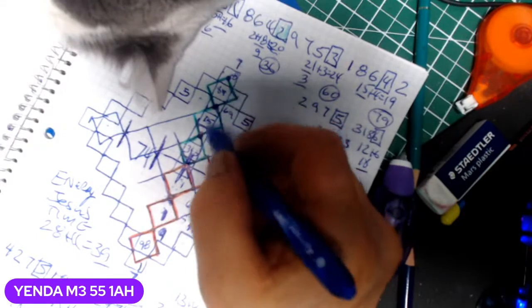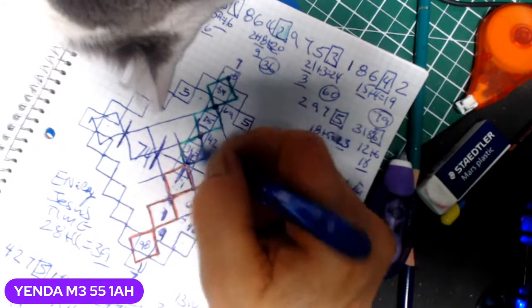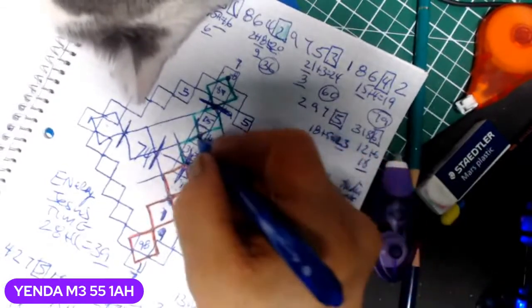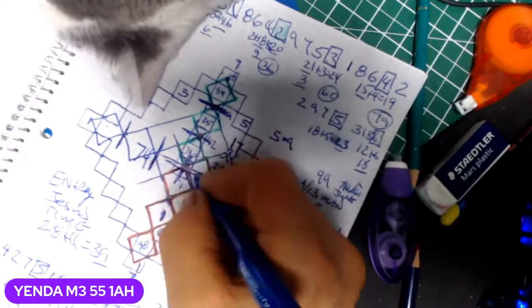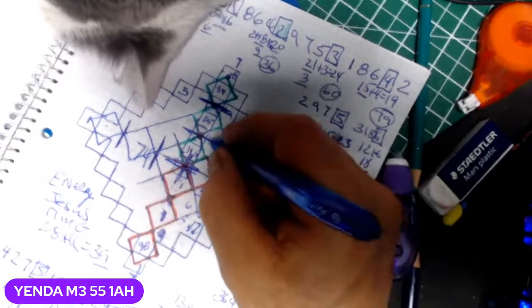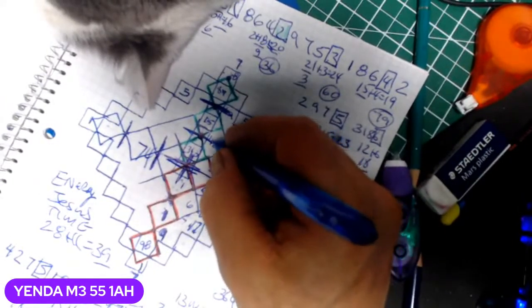And when I'm counting down and using the same numbers, it is exactly 7, 5, 3, and 1 over here.